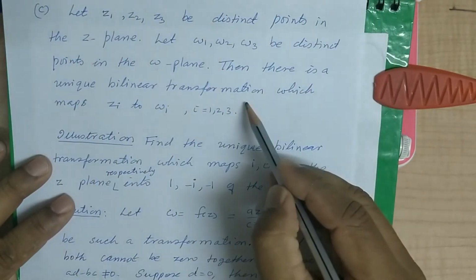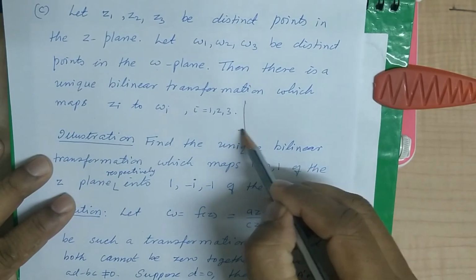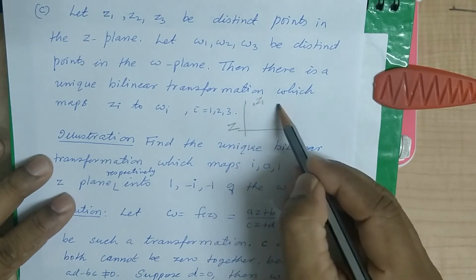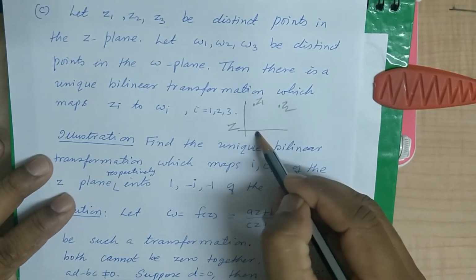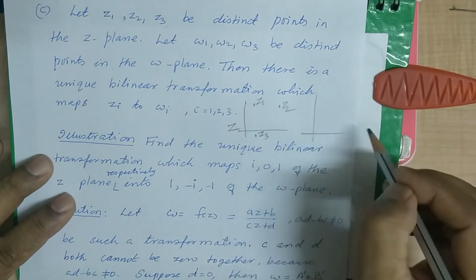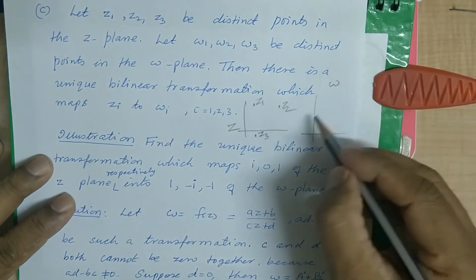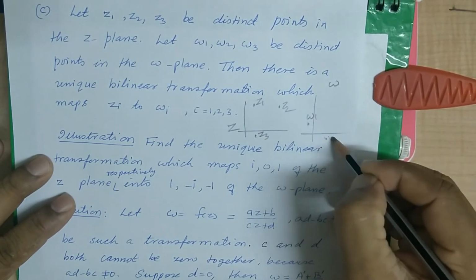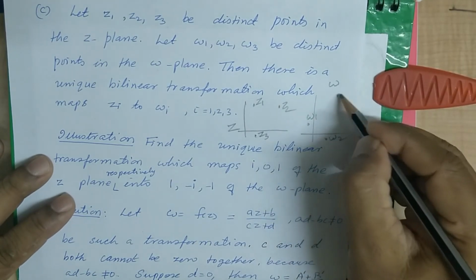If you have a diagram, so suppose this is the z-plane, and I have z1, z2 and z3. These are the 3 points in the z-plane. And similarly, you take the w-plane and you take 3 arbitrary points, w1, w2 and w3.